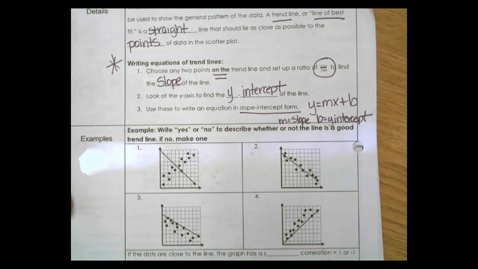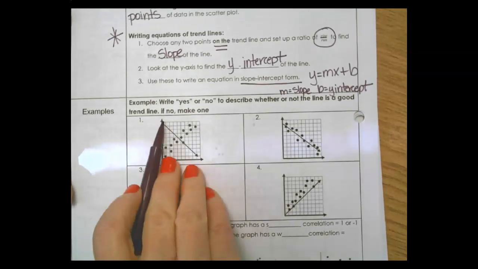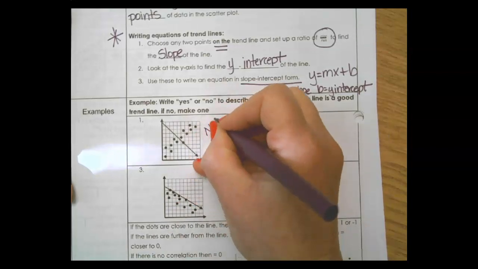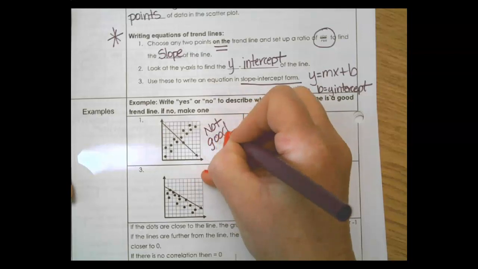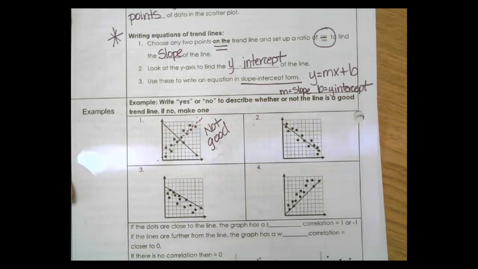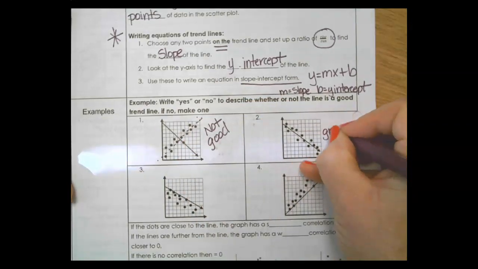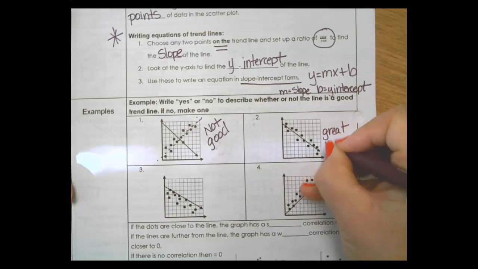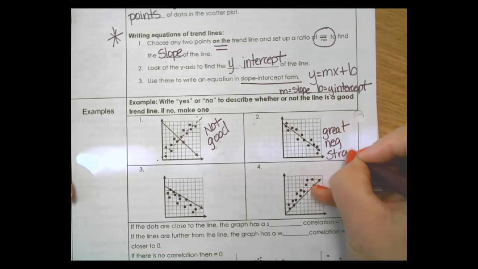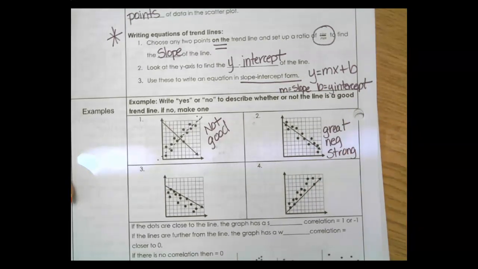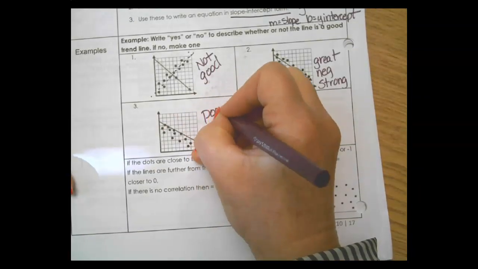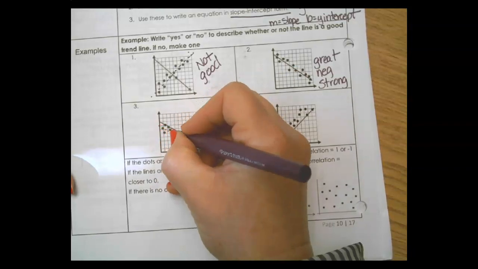All right. So let's see if this is a good line. If the line's going this way and my data is going this way, that is not good. It should be through the center. Okay. Ooh, this one's great. And it has a negative association, so it's going downwards. And it's pretty strong. All those points are really close to that line. This one is poor. It needs to be more centered.